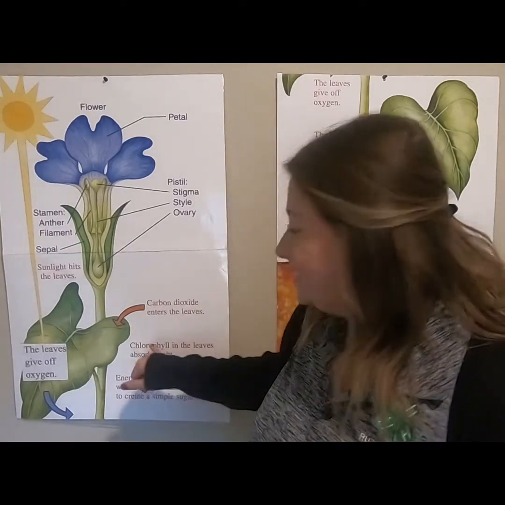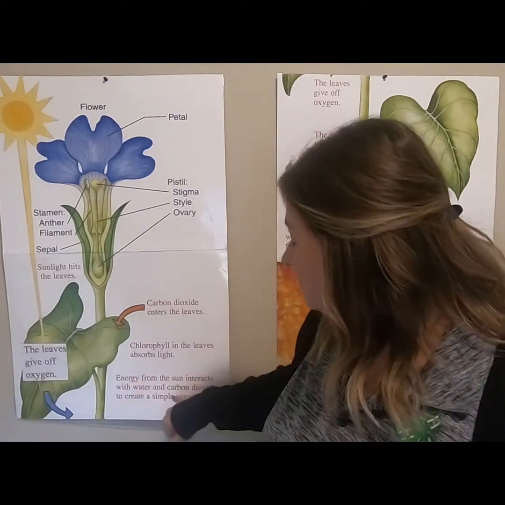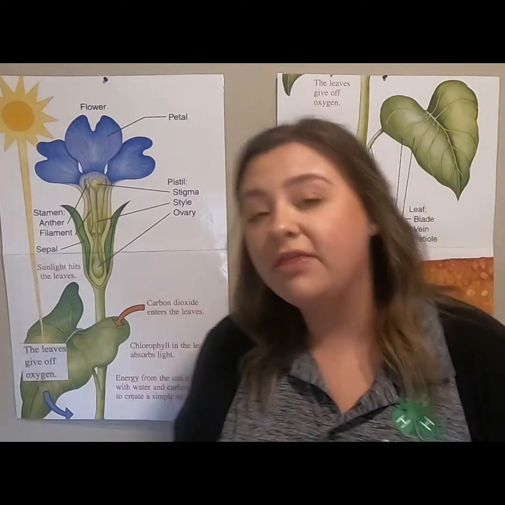Energy is released for the plant so that it can keep growing. And then there are two things that are put out that we get to have. That is a simple sugar and oxygen. Those are the byproducts of photosynthesis. So energy is released from the sun that interacts with the water and the carbon dioxide, which leaves us with a simple sugar and also oxygen. That very simply is how photosynthesis happens. In the next part of our lesson, we are going to be talking about pollinators and how they help plants.